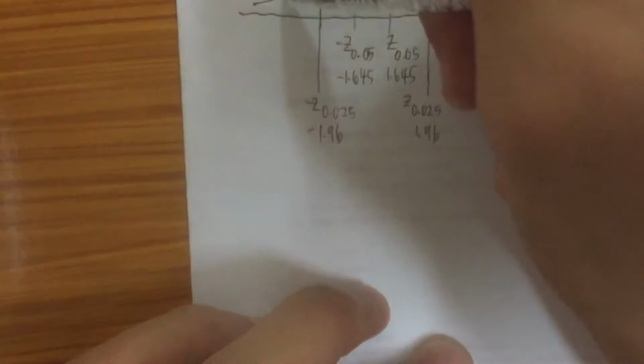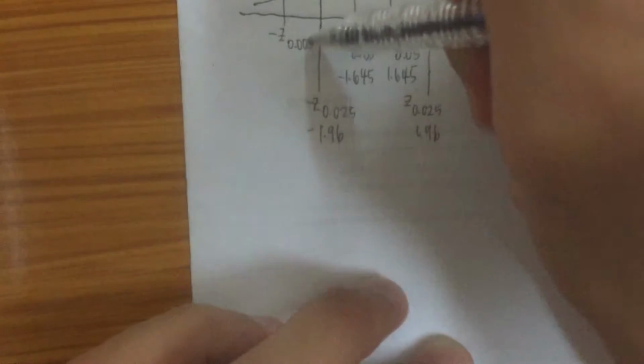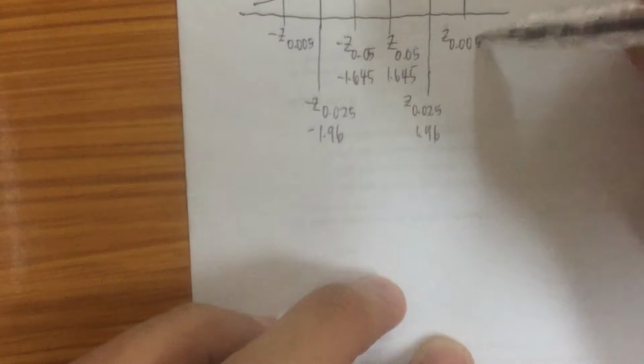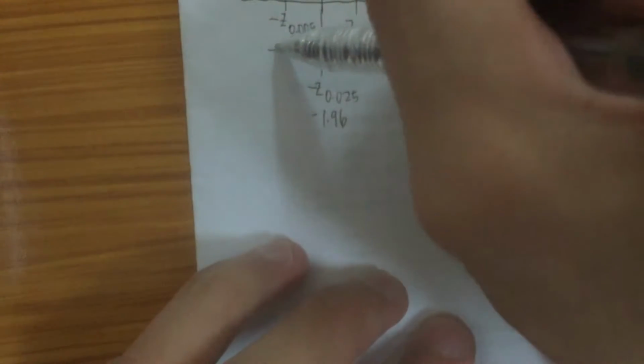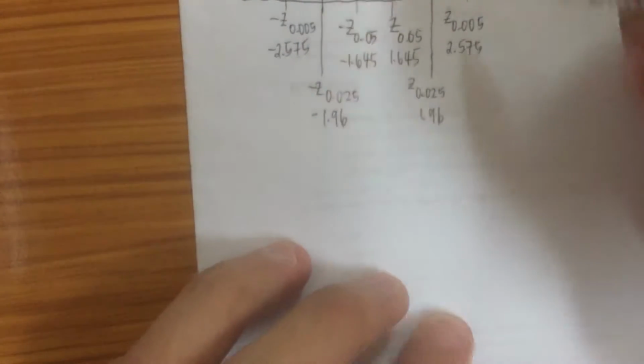For an alpha of 1%, that's negative z sub 0.005 and positive z sub 0.005. And looking for these z-scores, we will get negative 2.575 and 2.575.